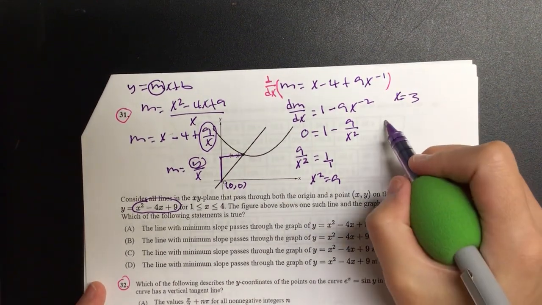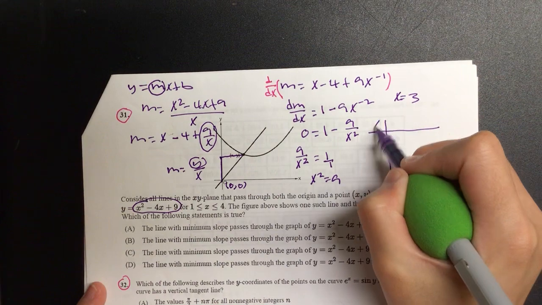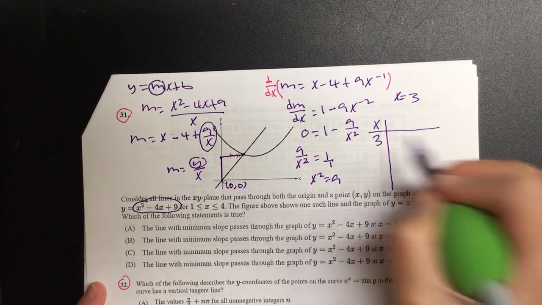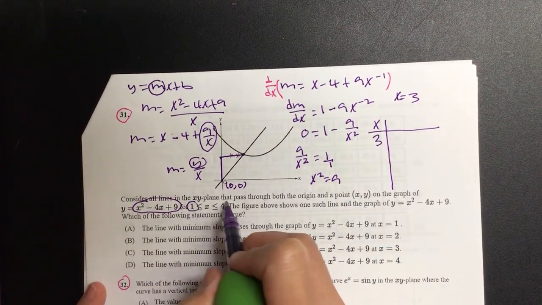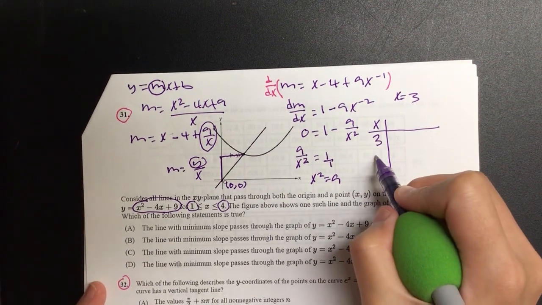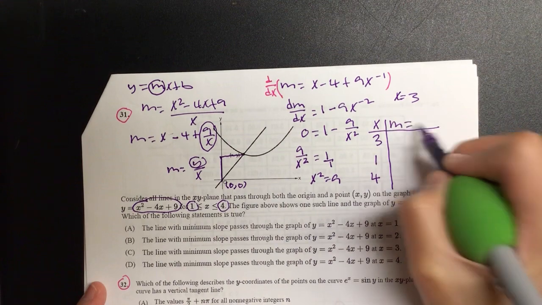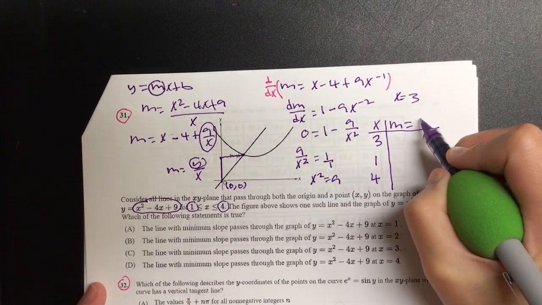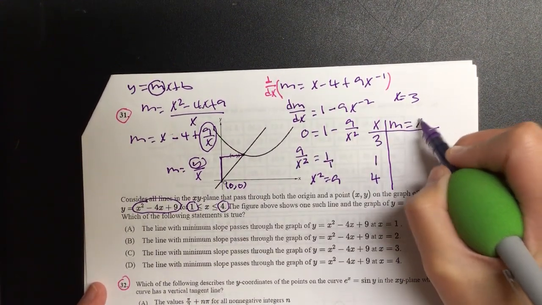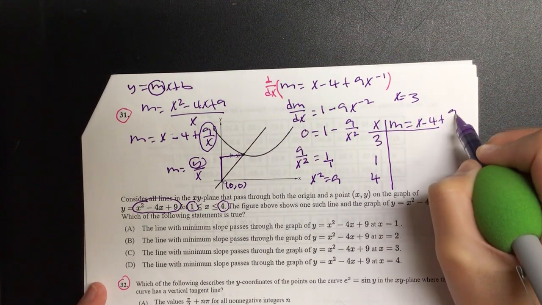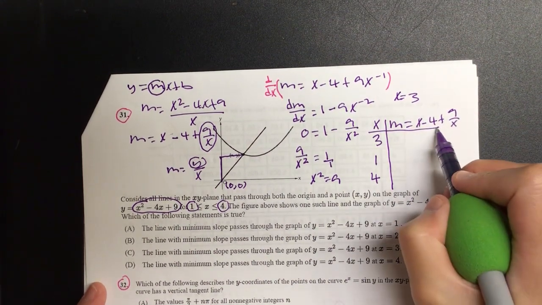So when I'm testing my critical numbers, we know we have our 3, but don't we also have the bounds that we need for the endpoints? 1 and 4? And we are plugging them into the slope function, and by that, the equation of this. And I'm going to write this equation back on here so we know which one to refer back to, because it gets quite redundant.